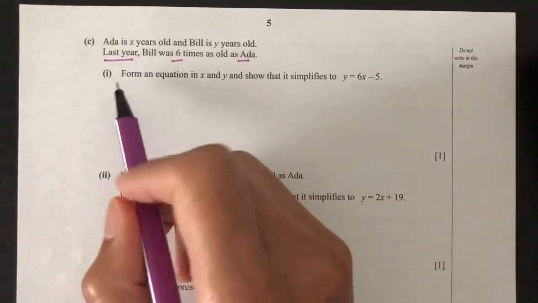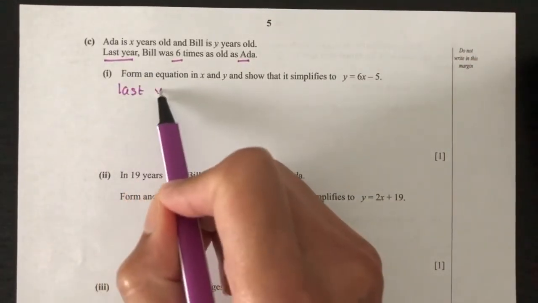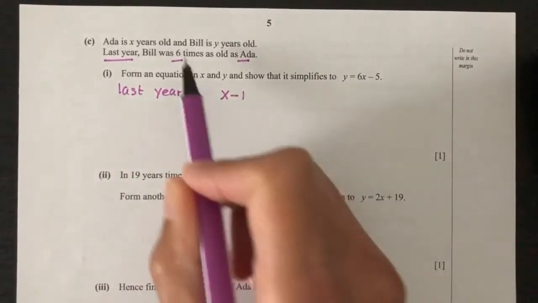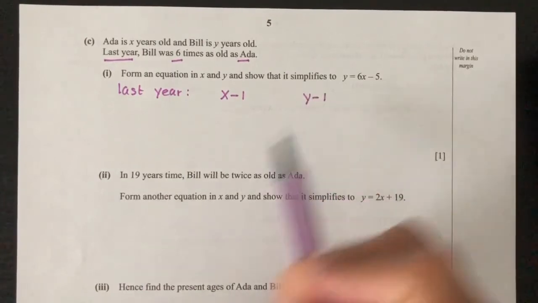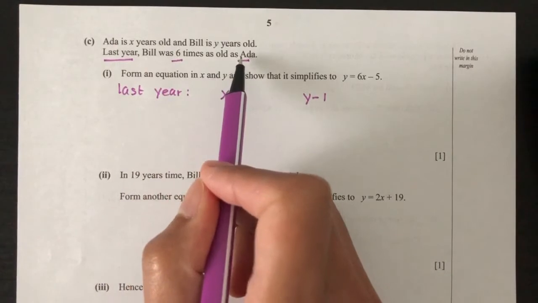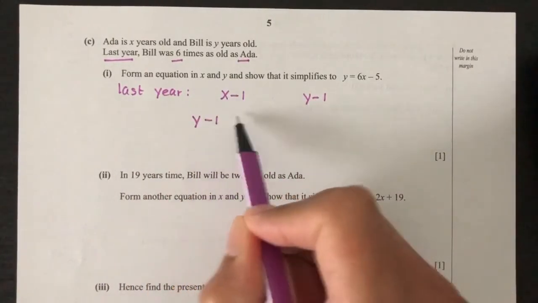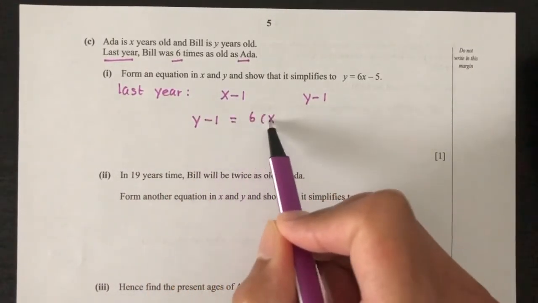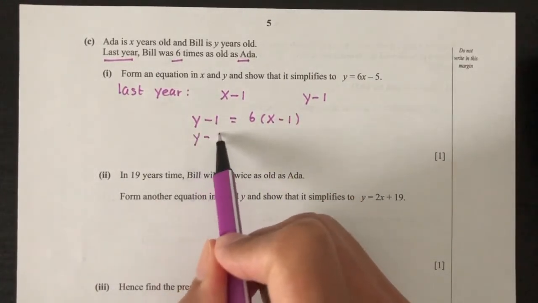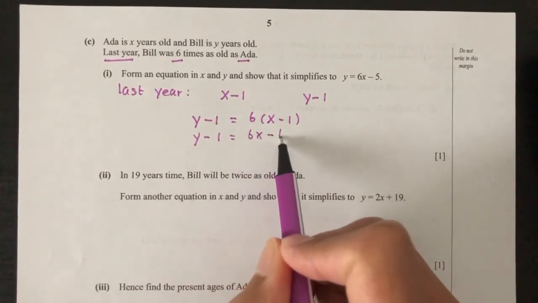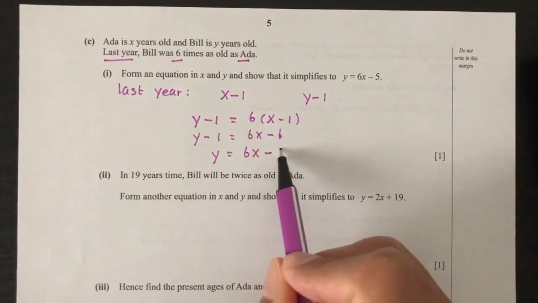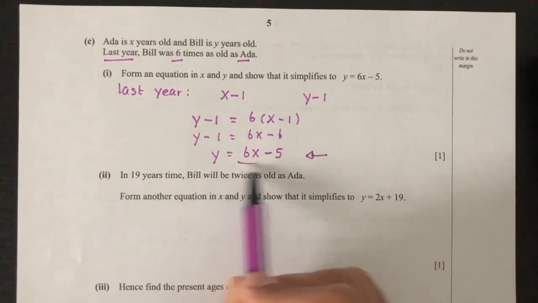So last year, Ada was x minus 1. Same for Bill. Bill was y minus 1. Now we have to use this information. Bill was 6 times as old as Ada. So Bill, this is the age of Bill, is 6 times as old as Ada. That will be our equation. So let's simplify. Y minus 1 equal to 6x minus 6. Y equal to 6x, so minus 6 plus 1, that will be minus 5. This is shown as required.